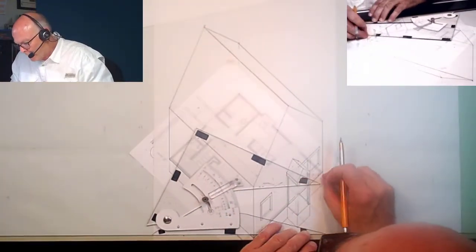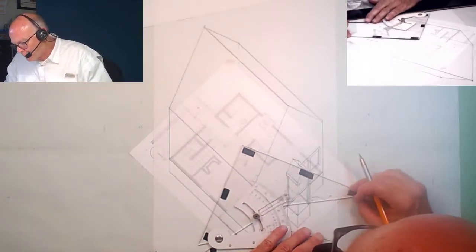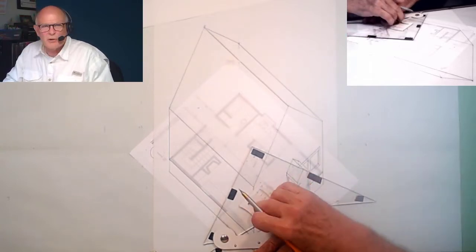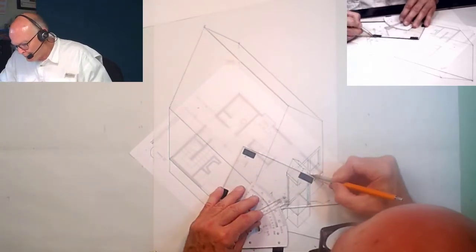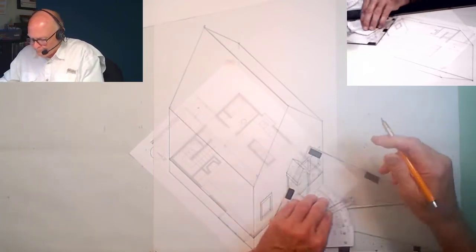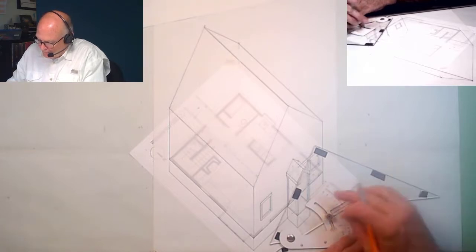So we're going to go ahead, following the same line as provided in the previous. Now you could measure and mark it. I'm using a shortcut because my adjustable triangle gets me there a bit faster.